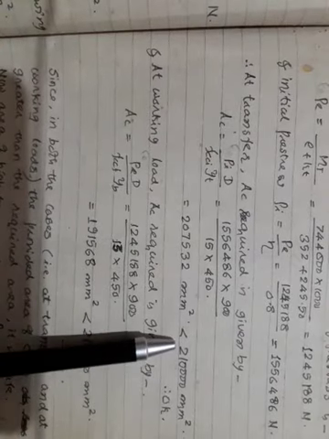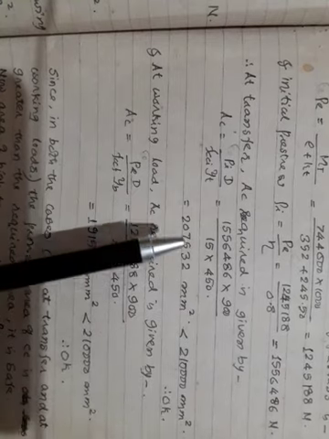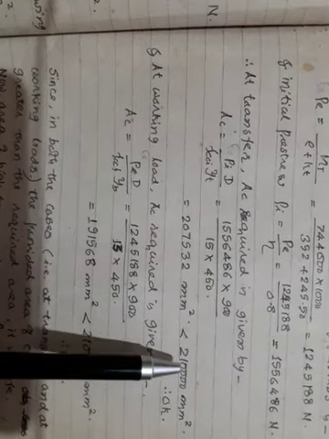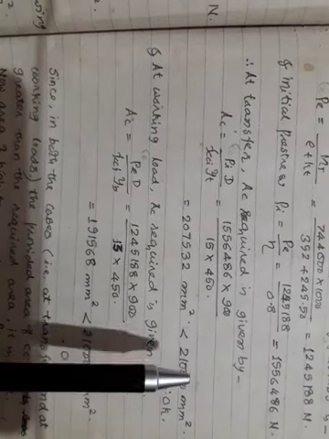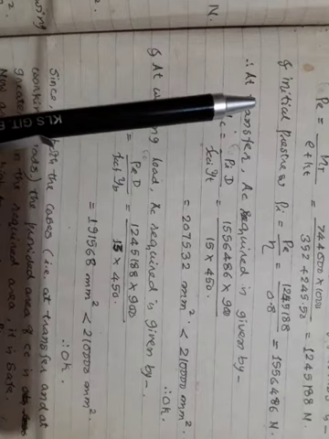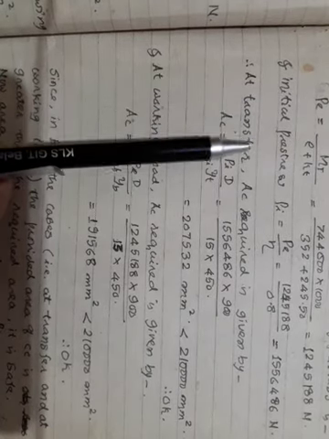But we have been given an area of concrete as 21000 mm square. So I have been given more area than required. So I say that the provided cross section is safe in the initial condition, or during the transfer of pre-stress.